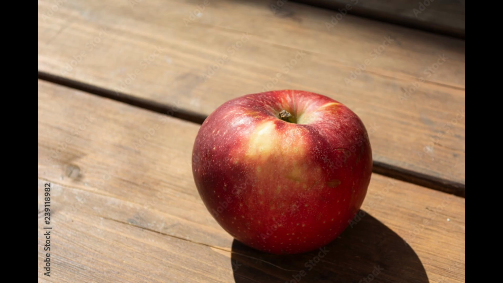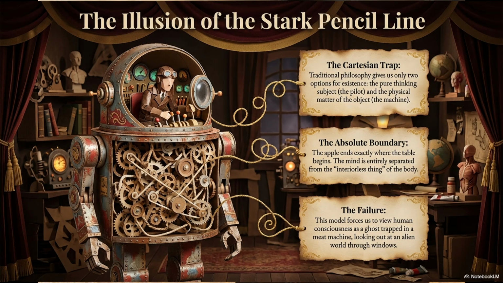And that realization is exactly the threshold we are crossing today. It is. Does the boundary between you and the world actually exist, or is the stark line separating your mind from reality just a convenient illusion? It's a massive question. It is.